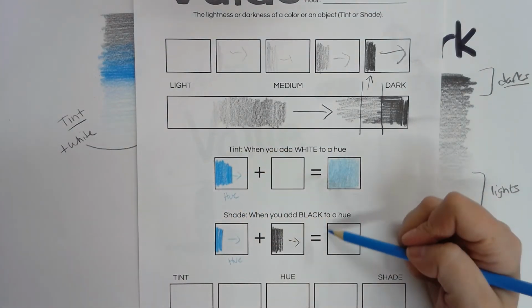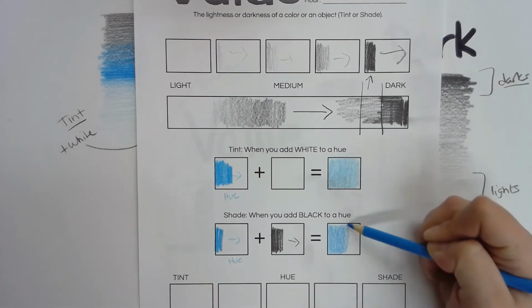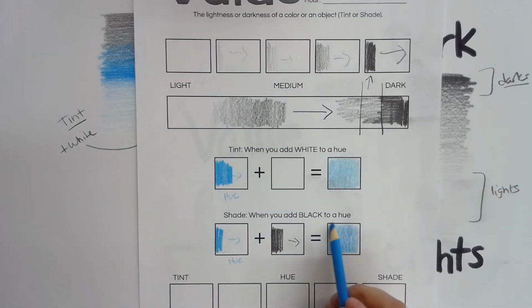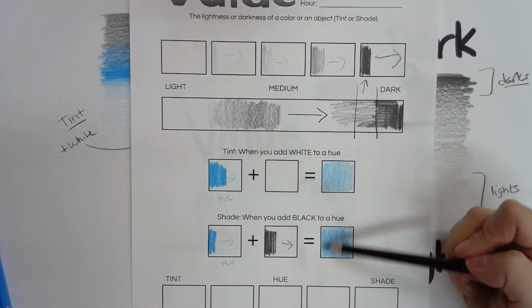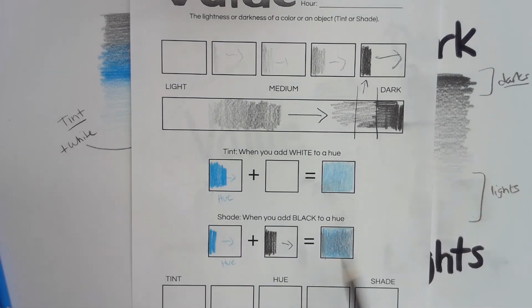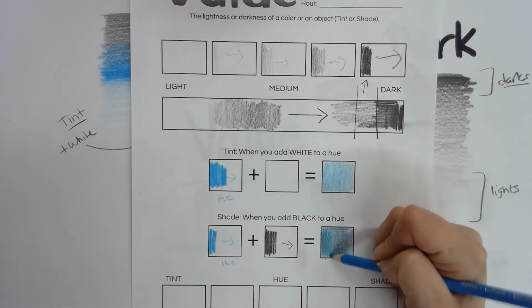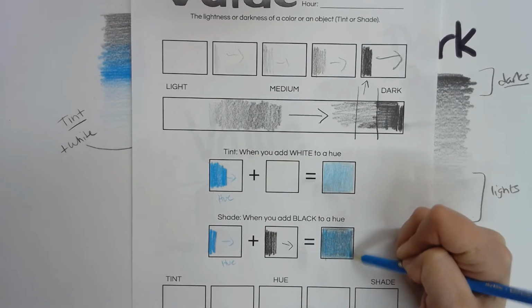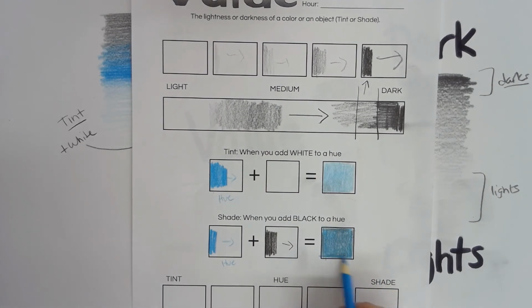Now down here in the shade, I'm going to do the same thing, starting off with that medium. I like going more of a circular motion with a colored pencil so you don't see the lines quite so bad. Filling that in all the way, and then taking my black and going over top of it, and it kind of mixes these two colors together, the black and my kind of sky blue. And then I created a nice shade. And sometimes, depending on what kind of color I am looking for as an outcome, I go over top with my hue again.